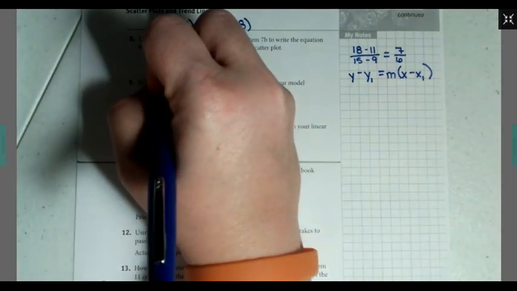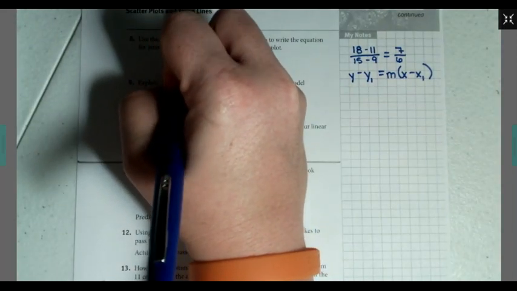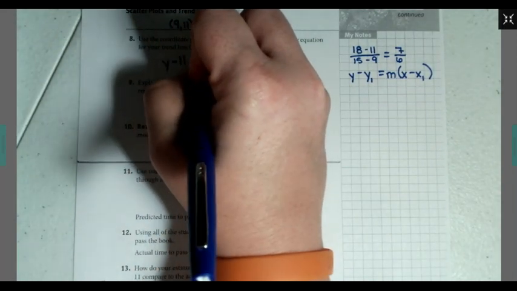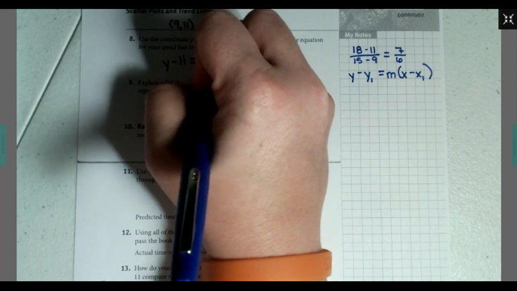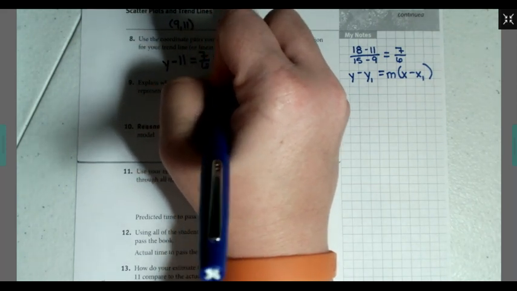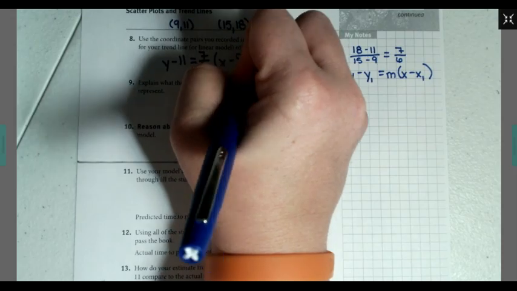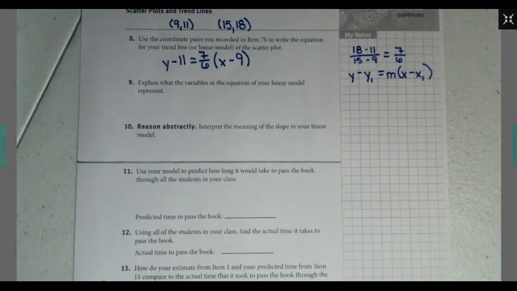So we're going to do y minus 11 equals 7 over 6, parentheses, x minus 9.